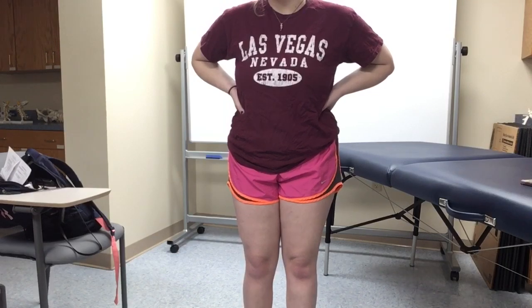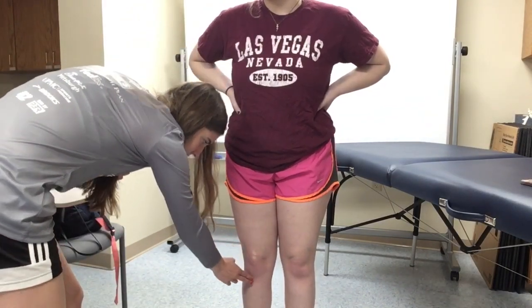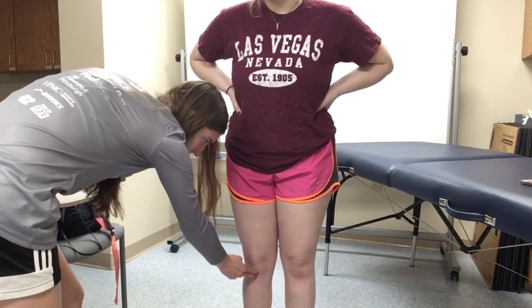Next, we'll be looking at the patellar bursas. There are 2 of them: the suprapatellar bursa, which sits above the patella here, and the infrapatellar bursa, which would be right about down there.